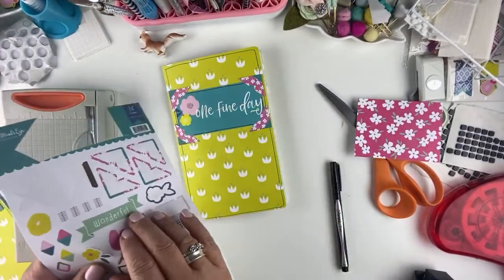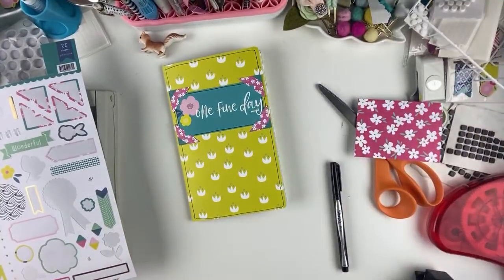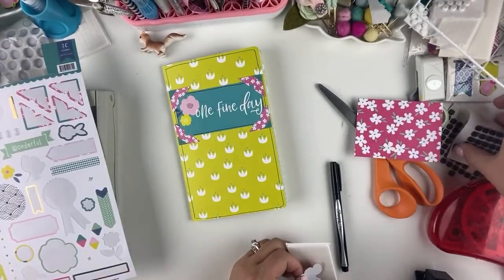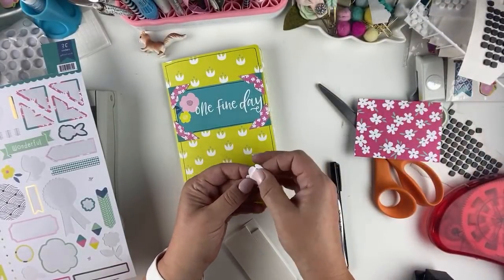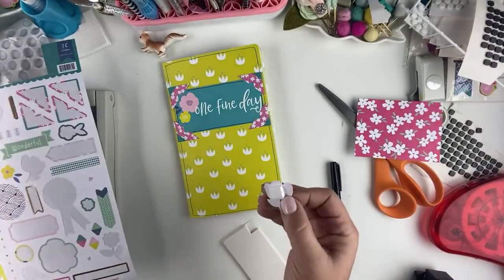I need a little bit of extra dimension though, because it's kind of flat. So I'm going to pull in a few more of my, hang on a sec. I can't find them. They're not in that drawer. I'm just looking for my square ones that are like this, but they're larger. They're just a little bit easier to work with. But we'll use these. We'll put that one right there.